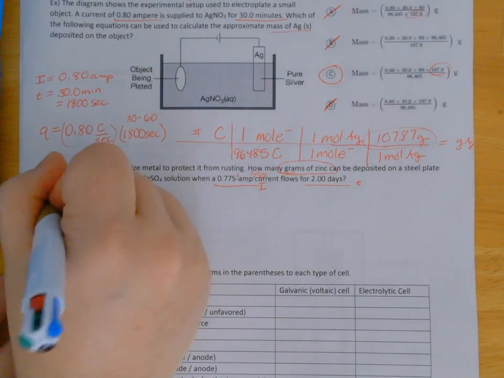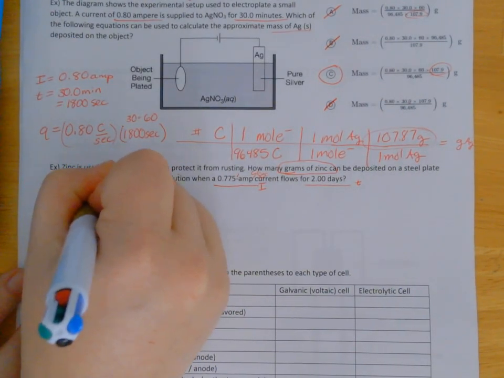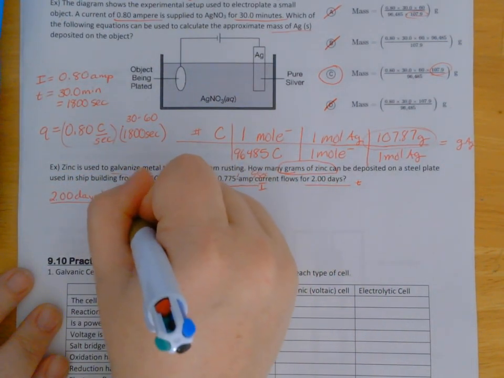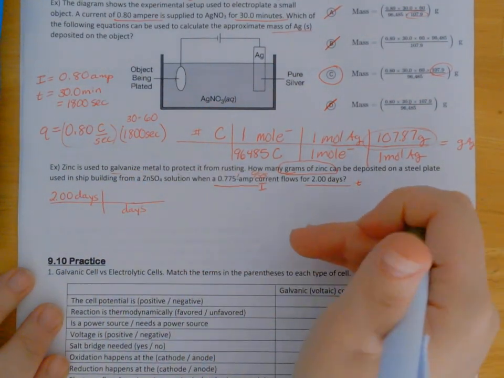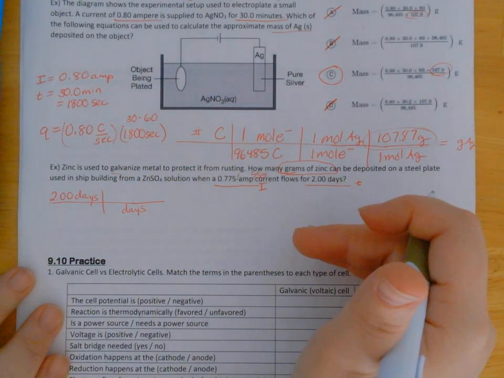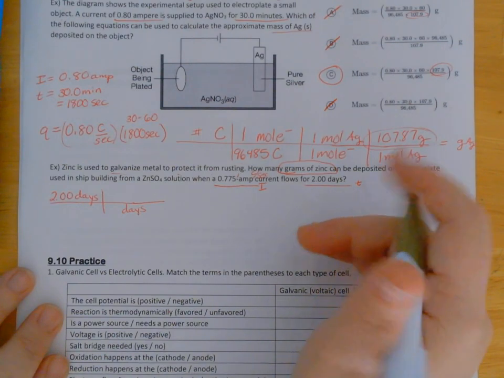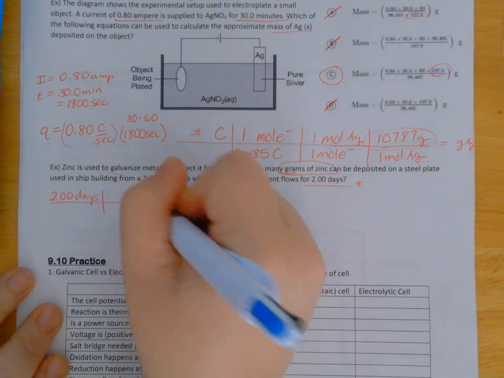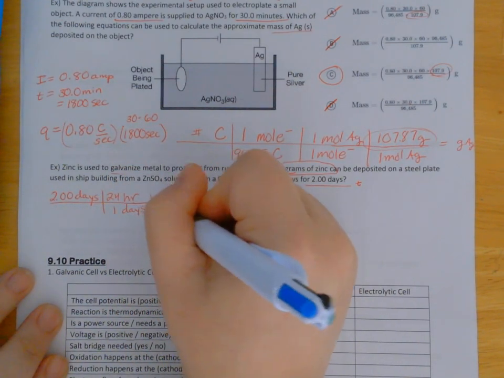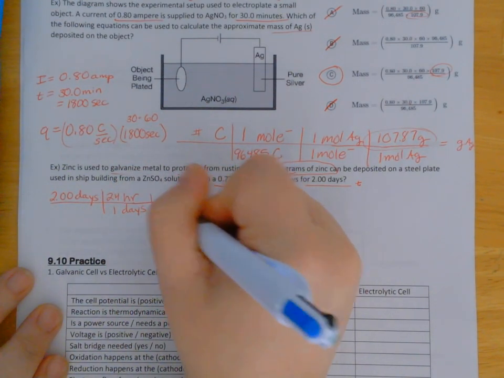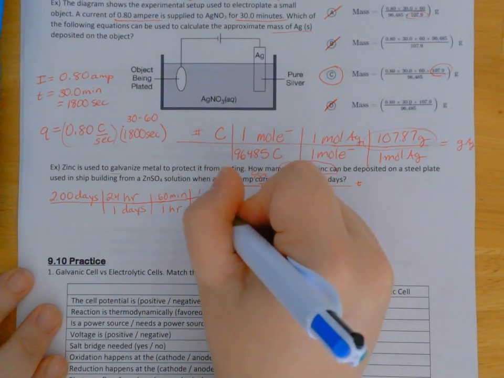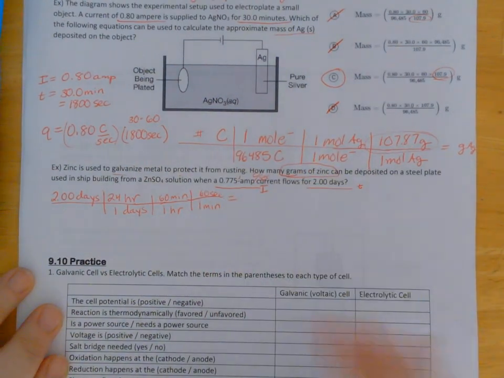Okay, I'm going to go ahead and set up a conversion for that so you can see how it would look. This is just like any conversion we do. We want to change from days to the next lowest unit. I don't know how many seconds are in a day, but I do know how many hours are in a day. So 1 day is 24 hours. And then I know in 1 hour there's 60 minutes. And then I know that in 1 minute there are 60 seconds. So I can break it down like that.